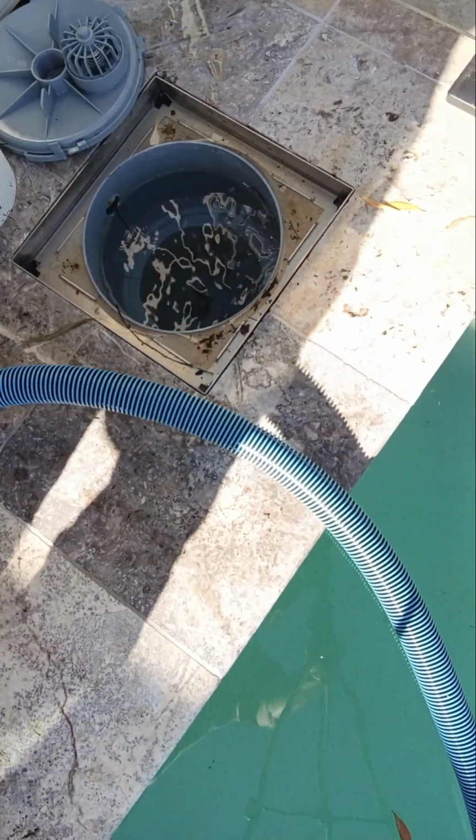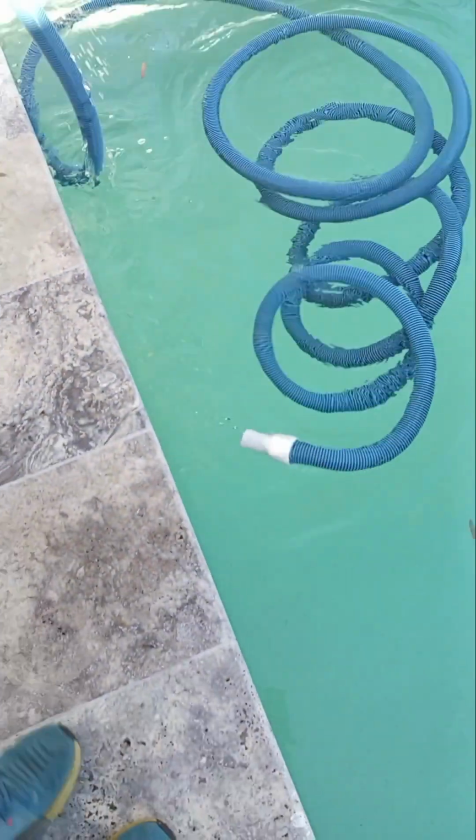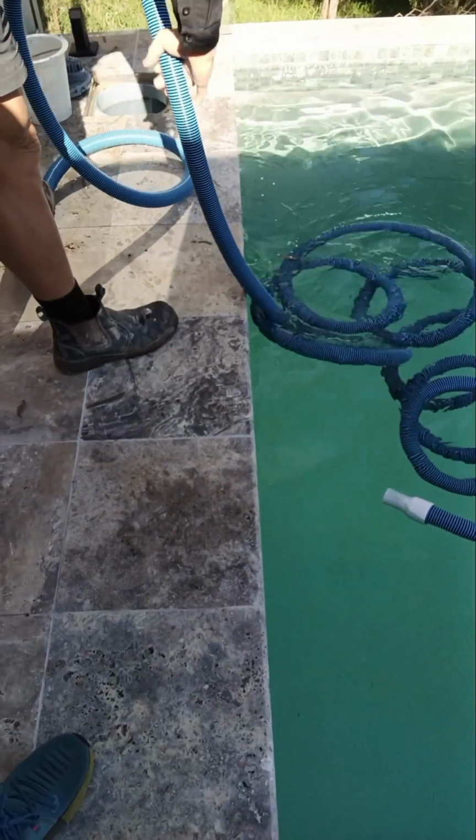Beautiful. And this is the fun part. So the trick is you just put one foot on it, and like a garden hose, just twist it as you go.